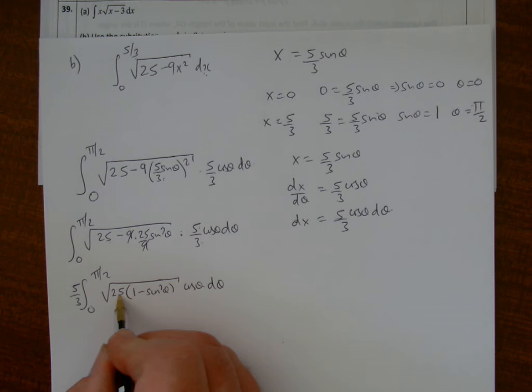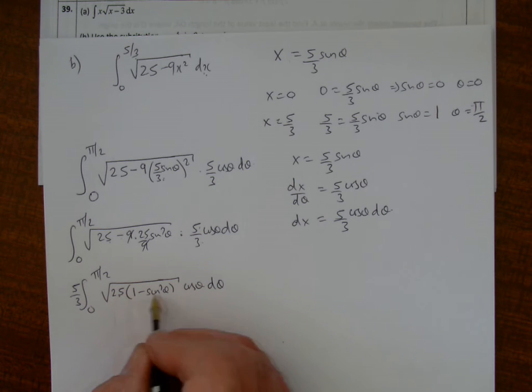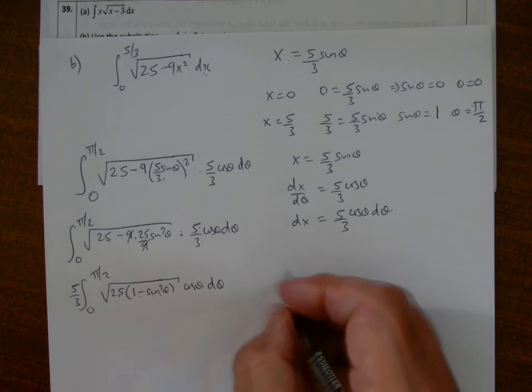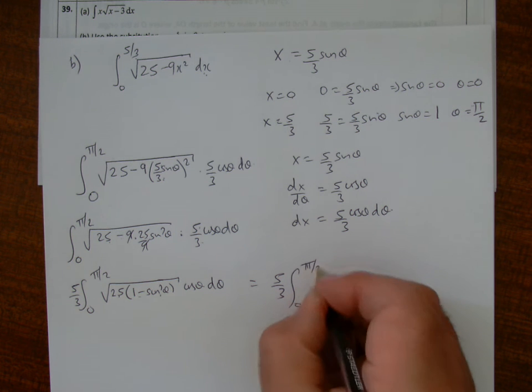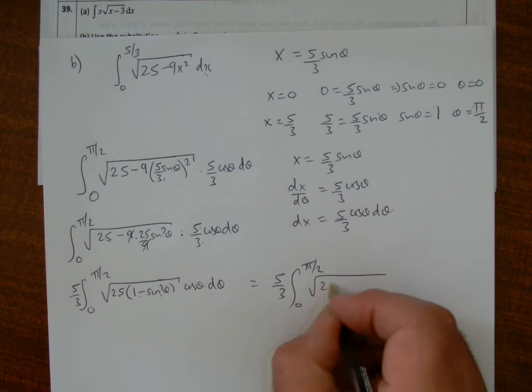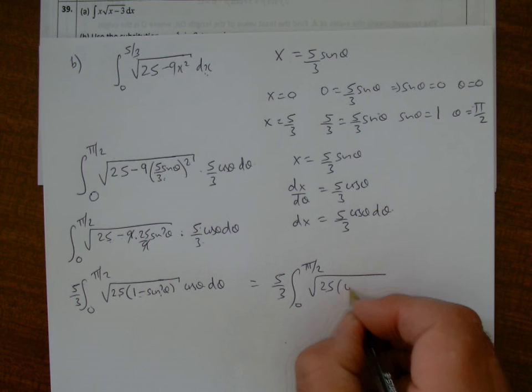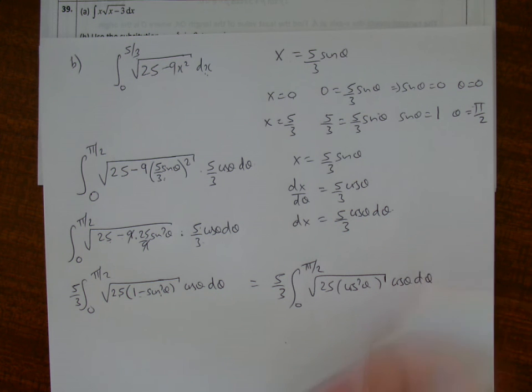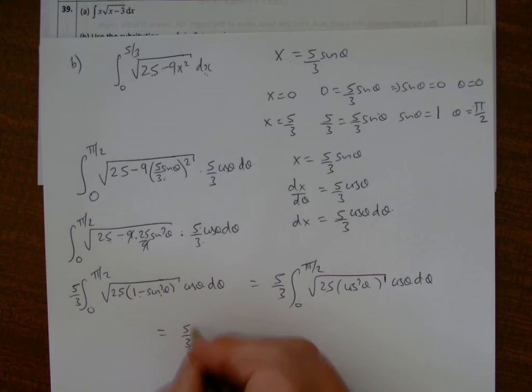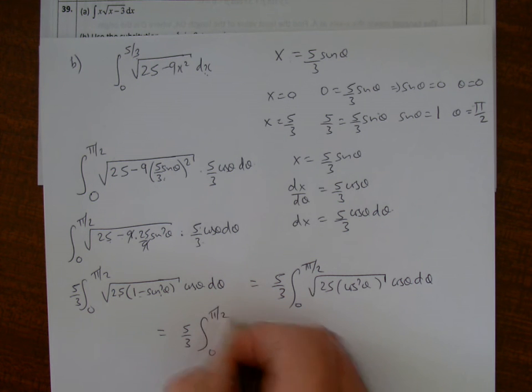Square root of 25 is 5. Change 1 minus sine squared theta: 1 minus sine squared is cos squared. That's 5/3.